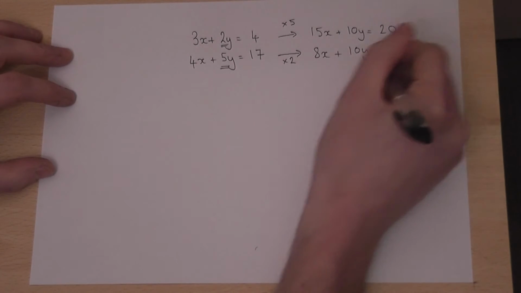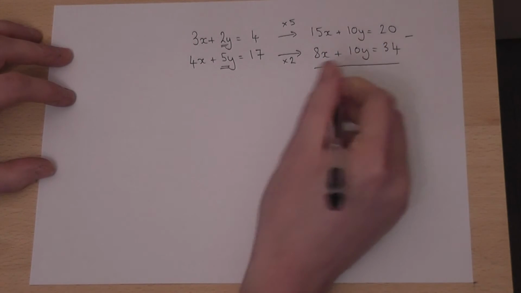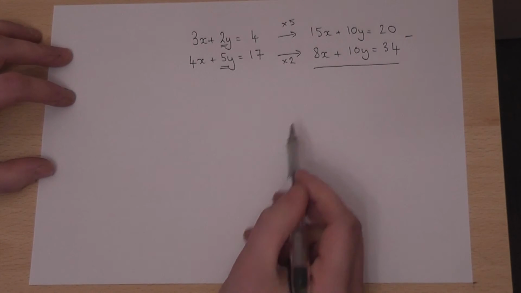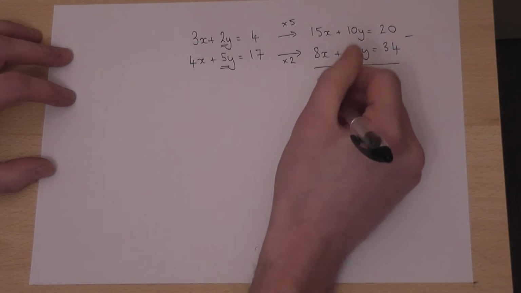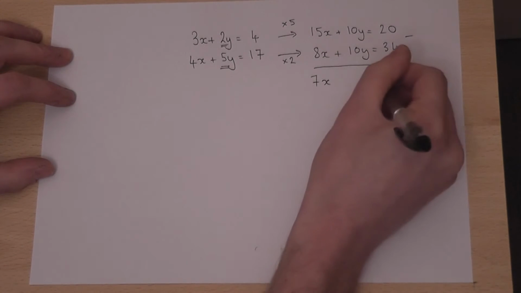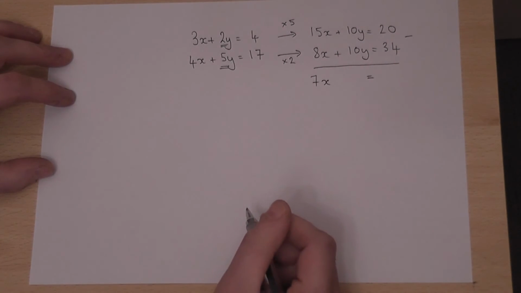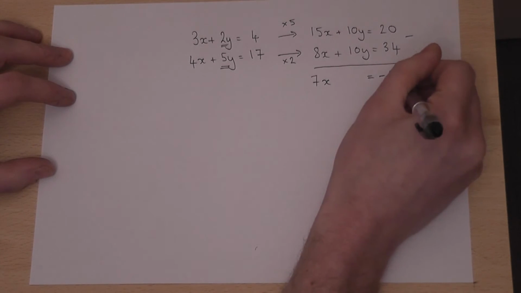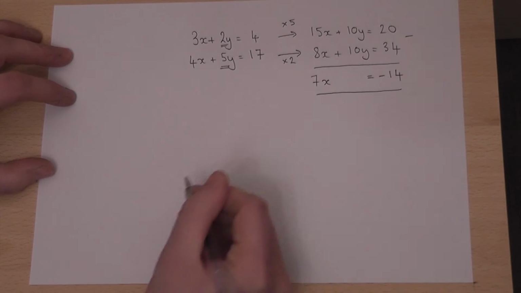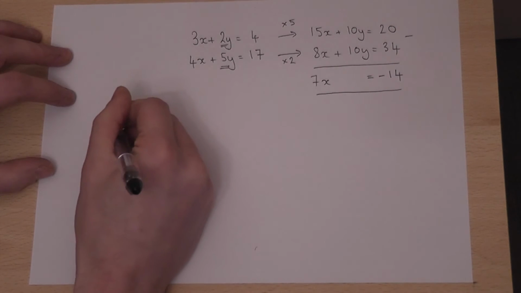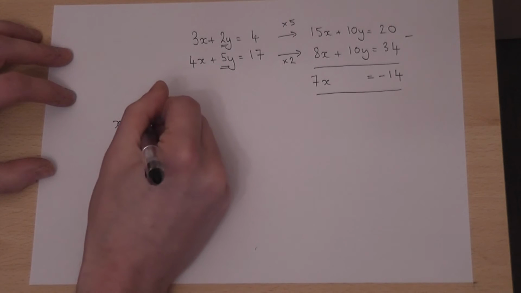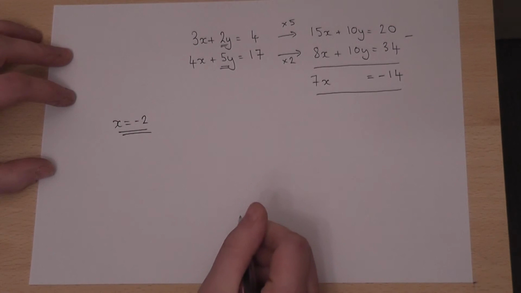If I now subtract the second equation from the first equation, the y's cancel out. 15x take 8x is 7x. The y's cancel, and 20 take 34 is minus 14. So 7x is minus 14. X is therefore minus 14 divided by 7, which is minus 2. So I found that x is minus 2.